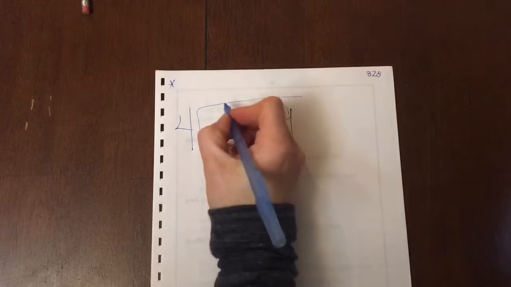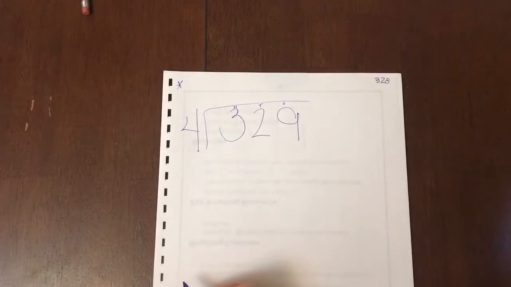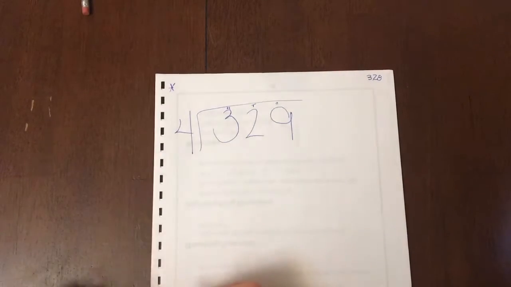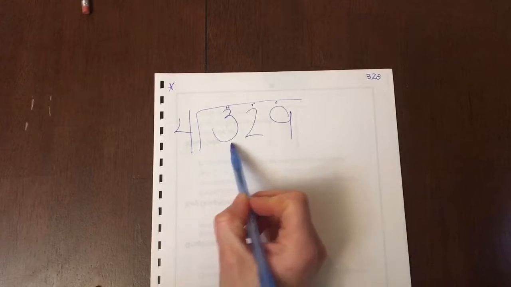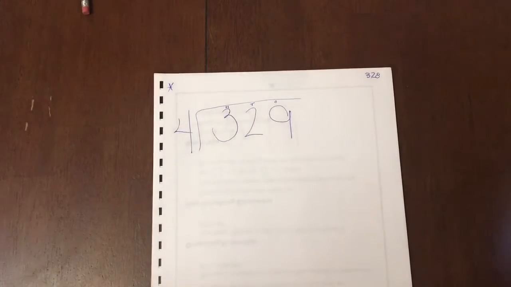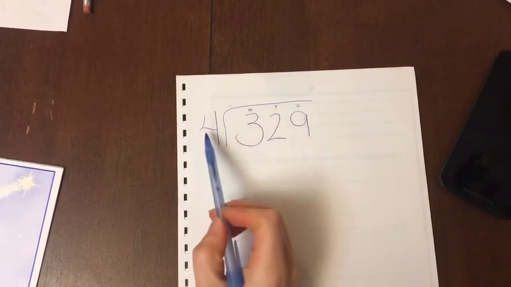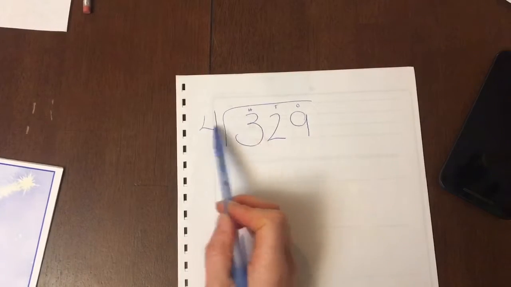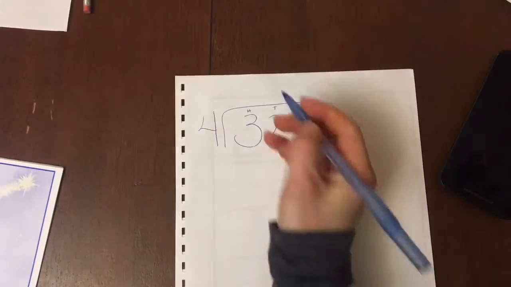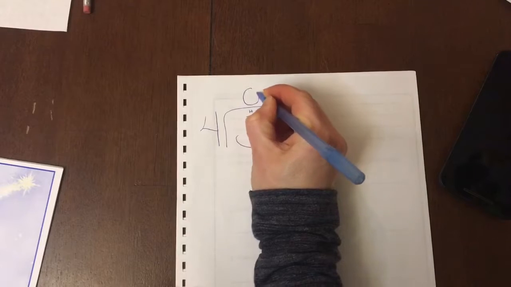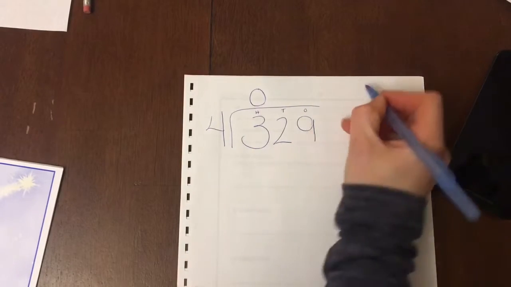So first thing we look at again is our hundreds, tens, ones place. Hopefully you're noticing right away that there is an issue with this particular one. And the issue is I have 3 hundreds divided into 4, which is not possible. So since 3 hundreds does not divide into 4 groups evenly, you can't put those 3 hundreds in those 4 groups. 4 times nothing gives me 3. I have to put a 0 here. There are 0 hundreds.